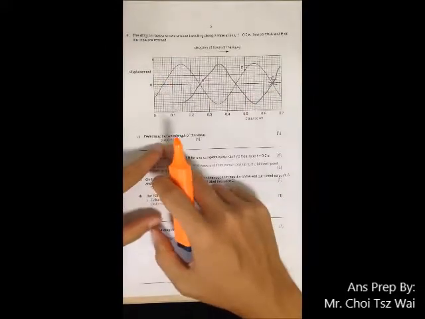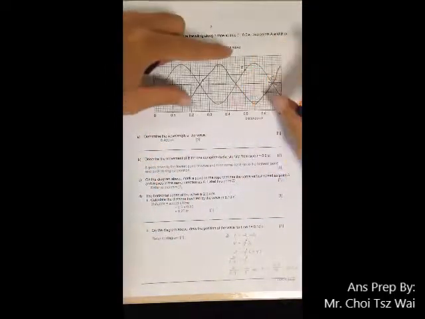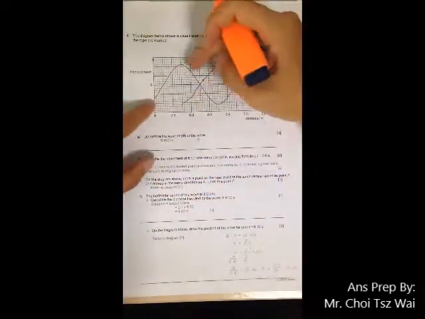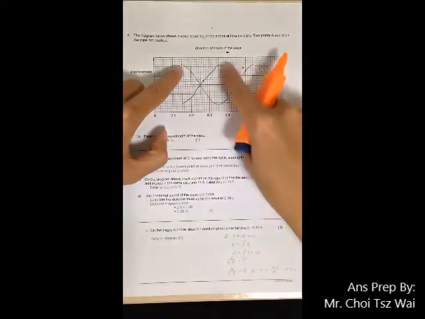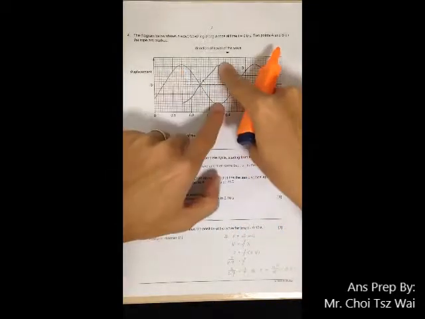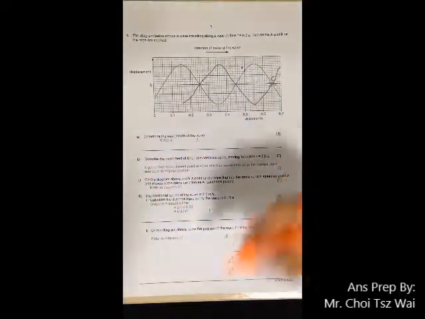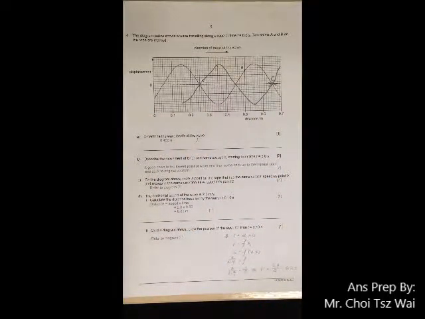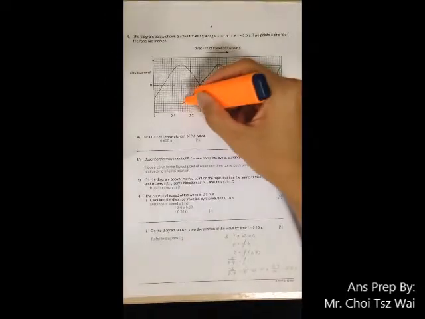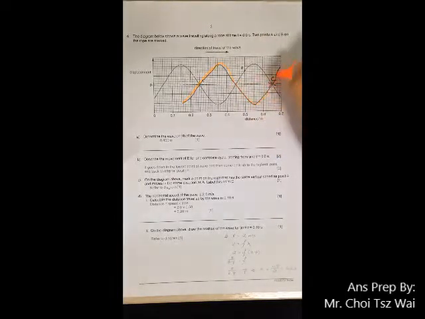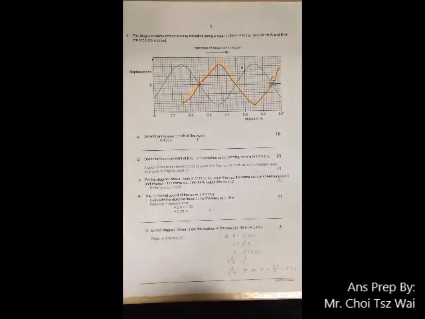One wavelength is 0.4, so half a wavelength will be 0.2. That's why you can see that this point is shifted to here, and this point is shifted to here, and then this point is shifted to here. So after t equals to 0.1, the whole wave is going to be shifted half a wavelength away. So that's how you get this answer.